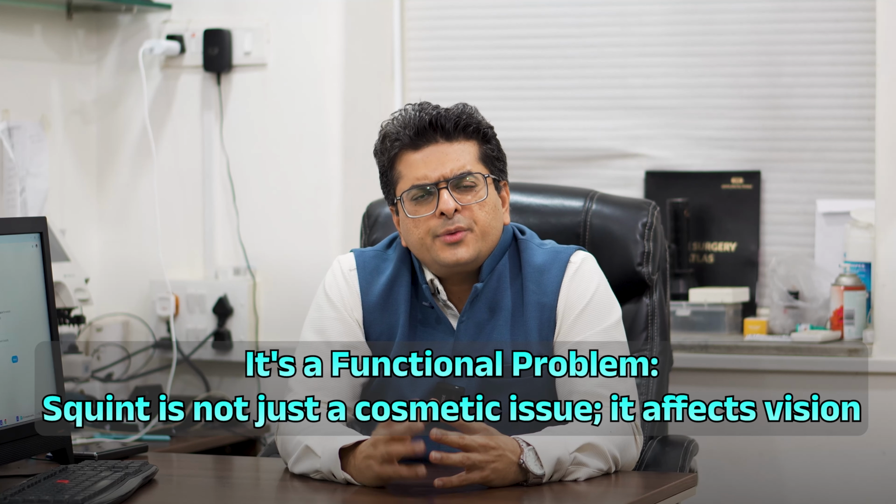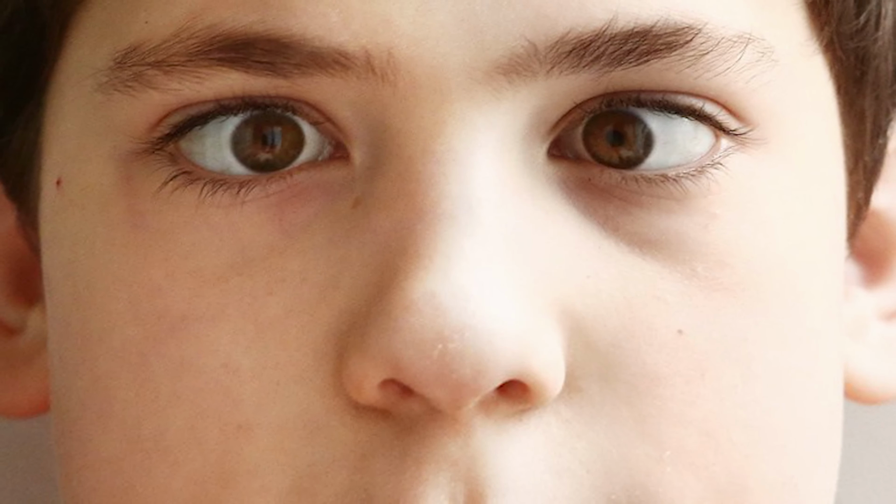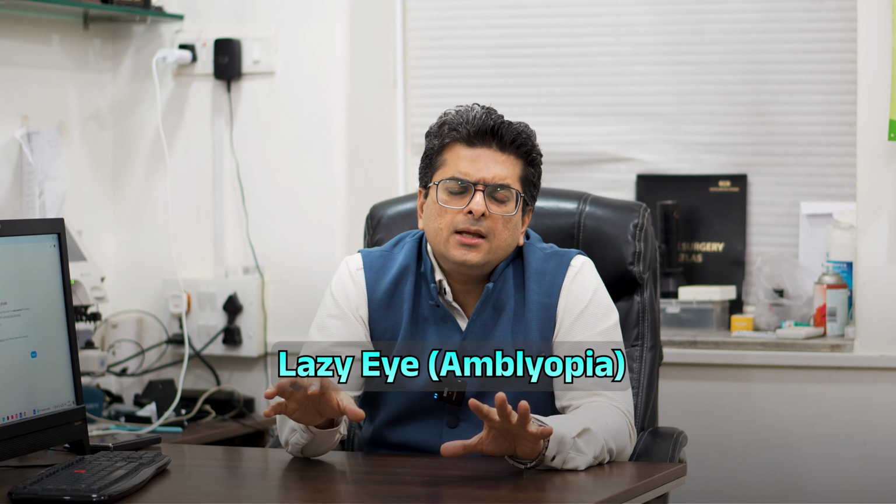What are the consequences of a squint? First of all, we should know that squint is not a cosmetic problem, it is a functional one. Now when one eye squints, that means the other eye, which is the good eye, is doing all the work, and the squinted eye tends to lag behind, it then becomes lazy and amblyopic.